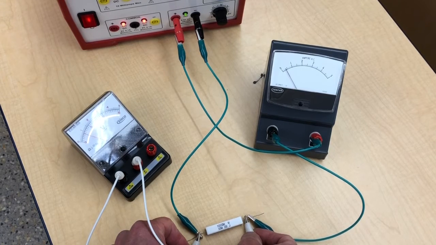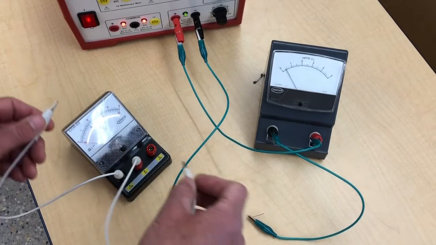The potential increase is equal to the potential decrease. Okay, but you'll notice that it is a little bit less. And why it's a little bit less, well, that's something that we'll talk about later. Okay, we're going to come back in just a bit with the 5 ohm resistor in place.